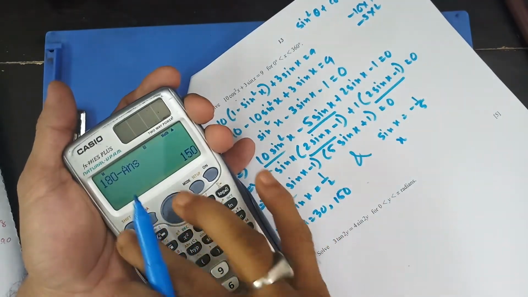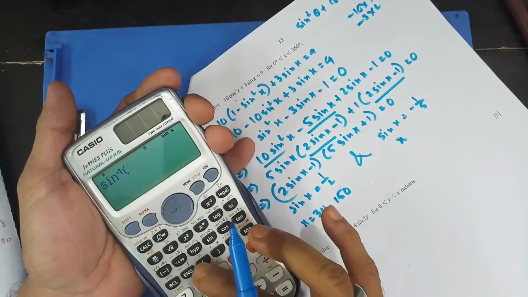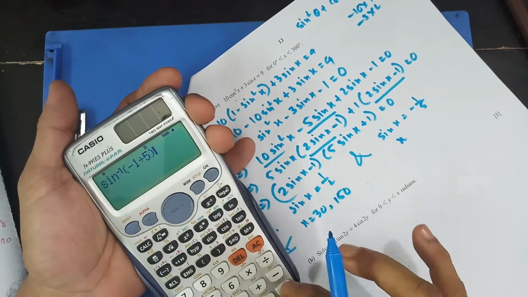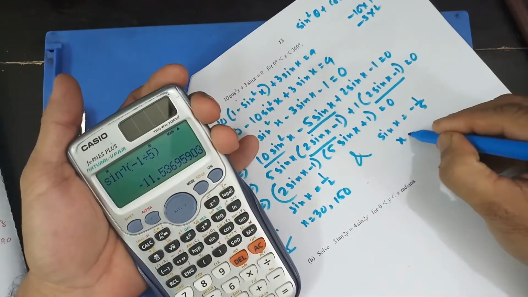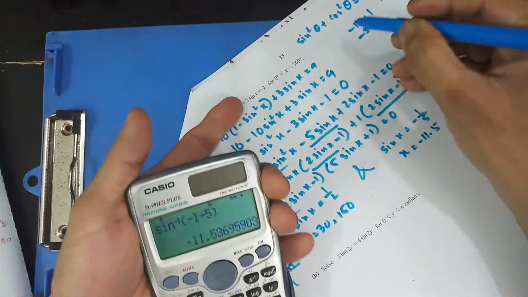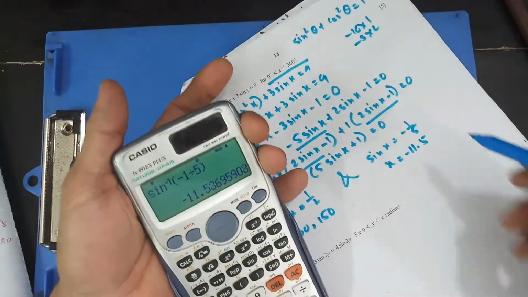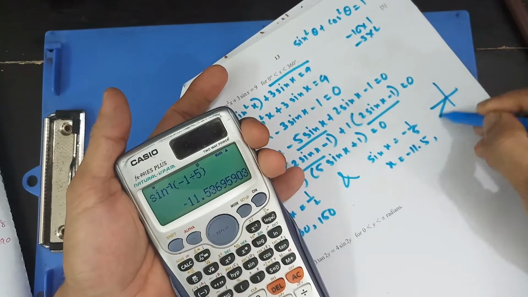And here sine inverse is going to be minus 1 by 5. I got it here, minus 11.5, and that's not in the range. So sine is negative in the third quadrant and fourth quadrant.